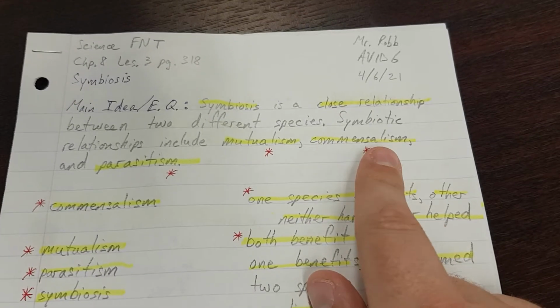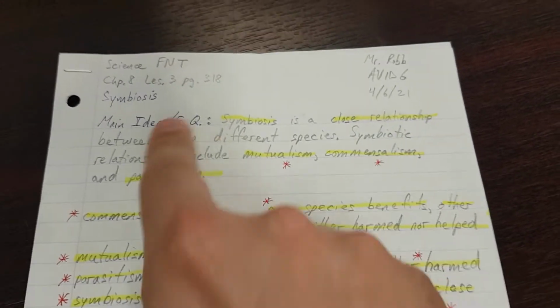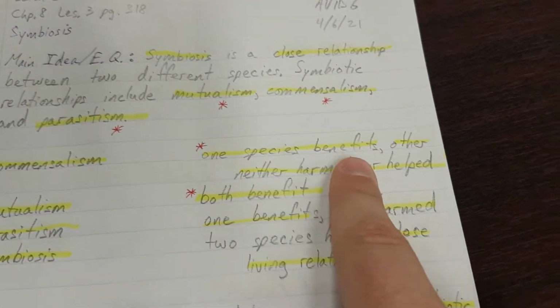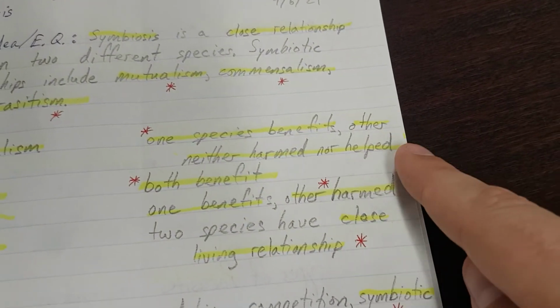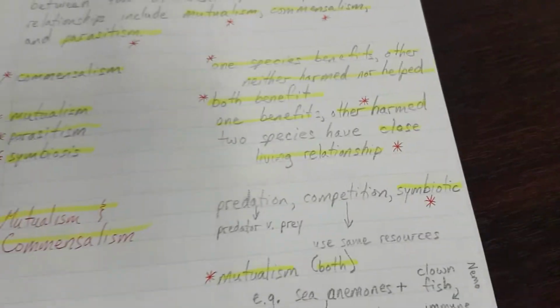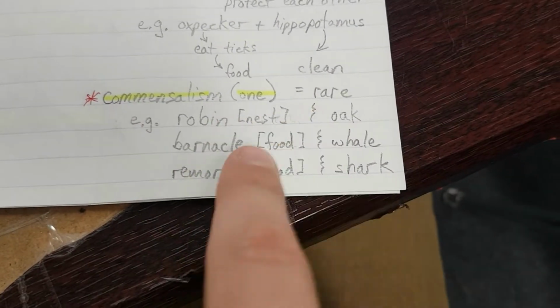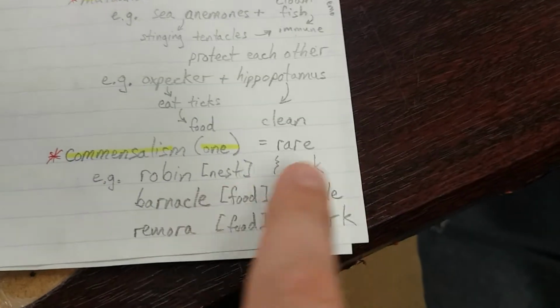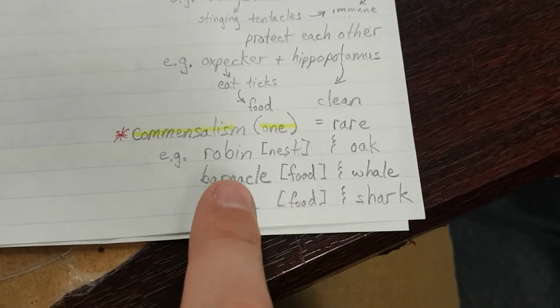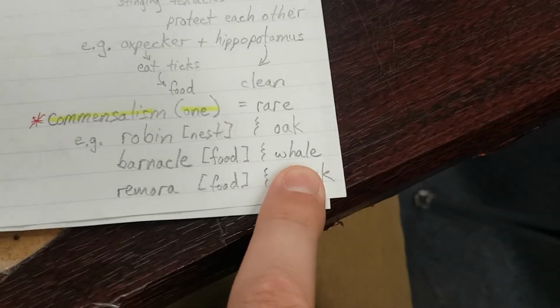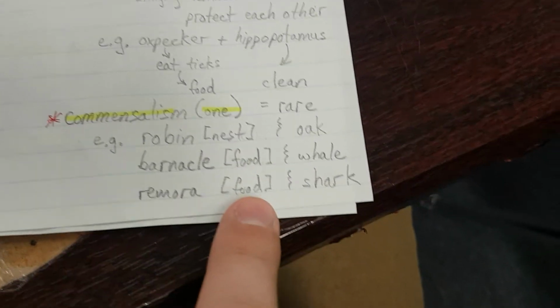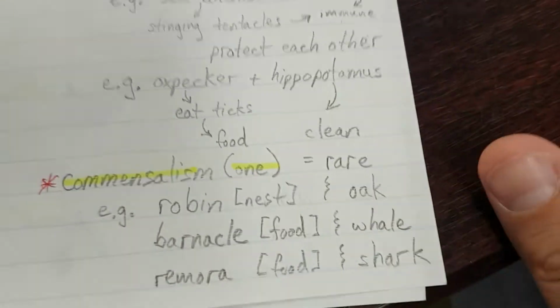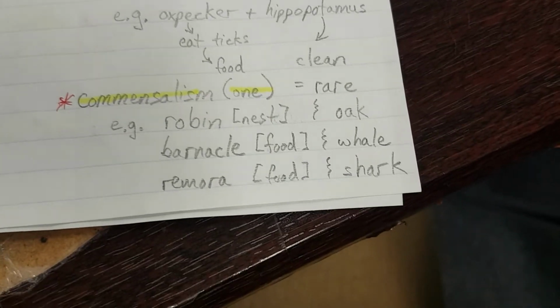Give one example of commensalism, and you're going to say it, right? So you write all the stuff, and then there'll be a sentence that says commensalism is when one species benefits and the other is neither harmed nor helped, hurt. For example, and then use one of the examples. For example, a robin builds a nest in a tree. For example, a barnacle gets food when it rides on a whale. For example, a remora gets food when it hangs out with a shark. But only use one of those examples, not all three.